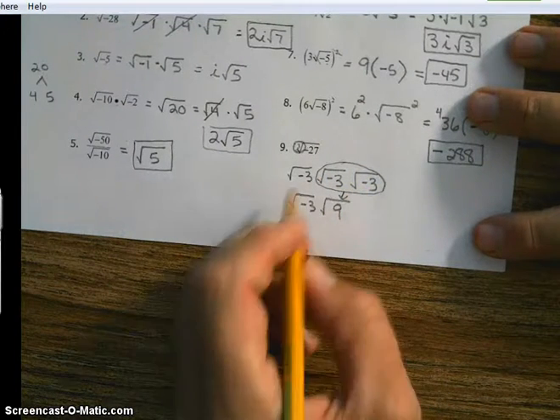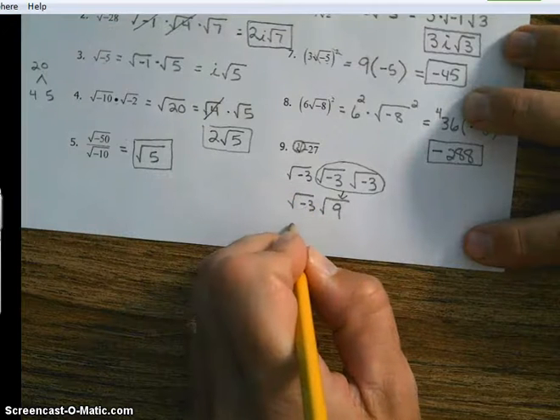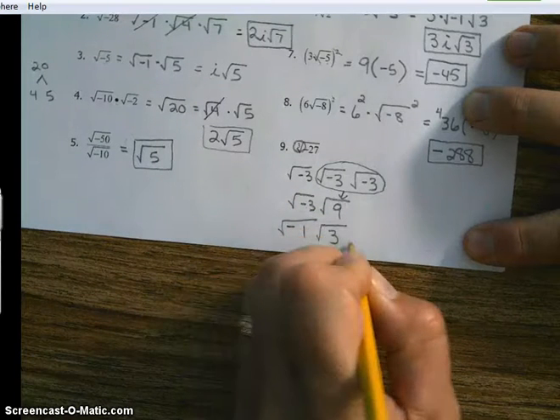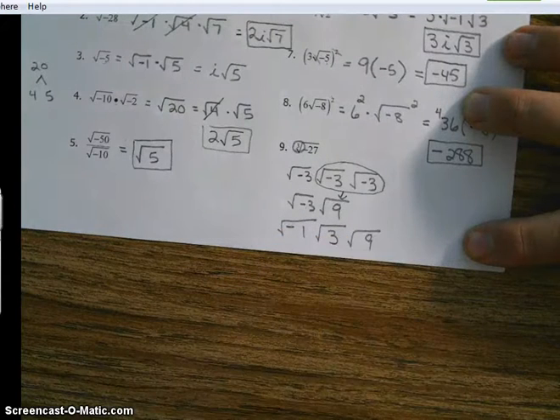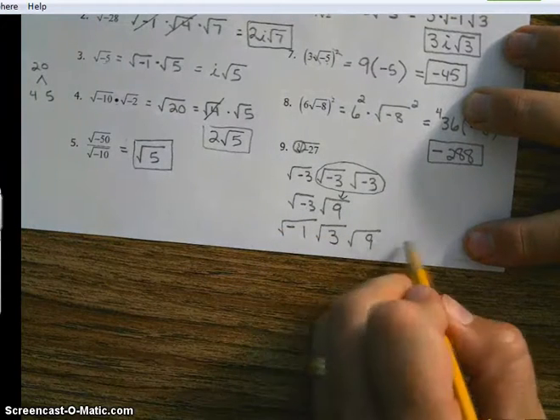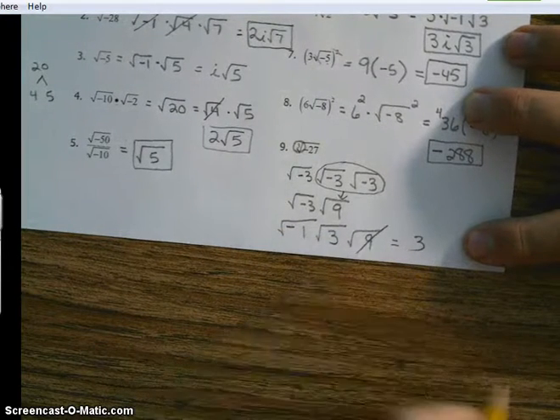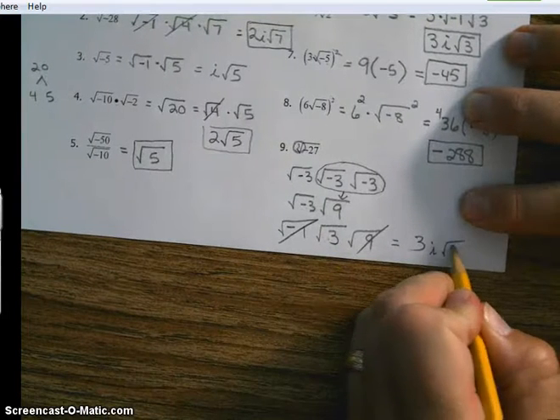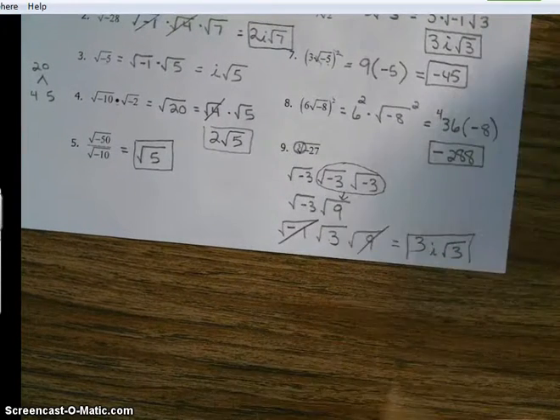Now, this is going to break up to the square root of negative 1, the square root of 3, and the square root of 9. So we always do the perfect square first, then the i, and then the oddball. Oddball on the end.